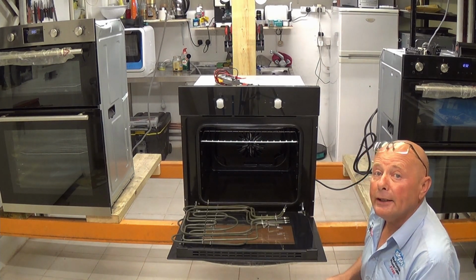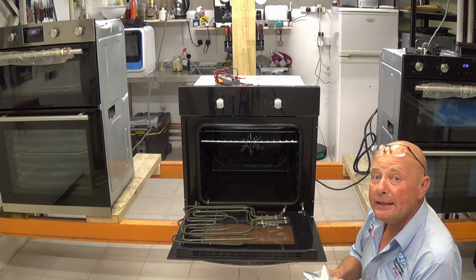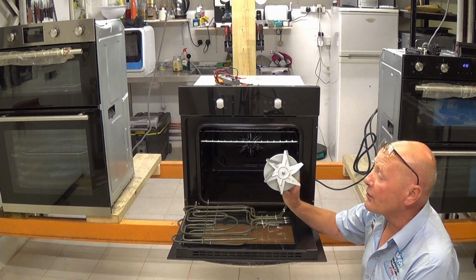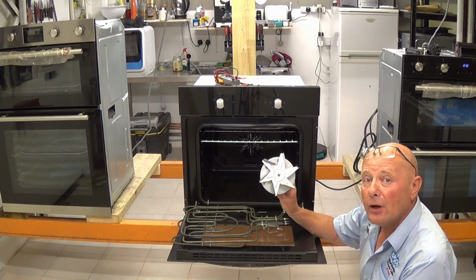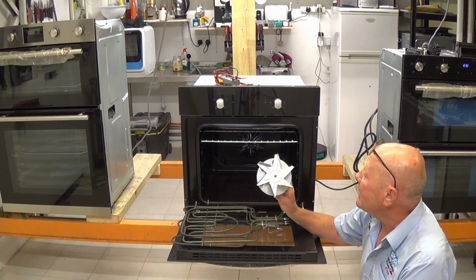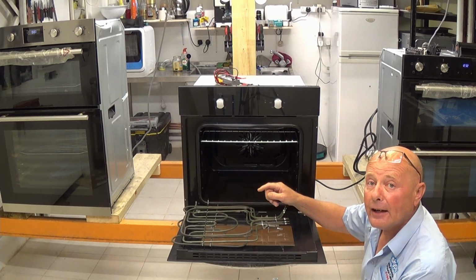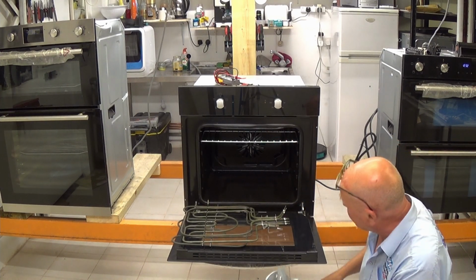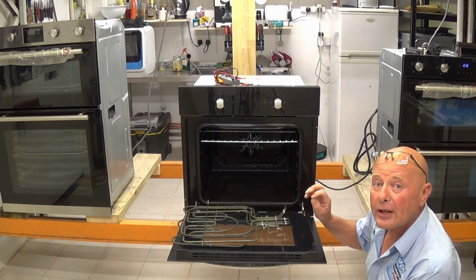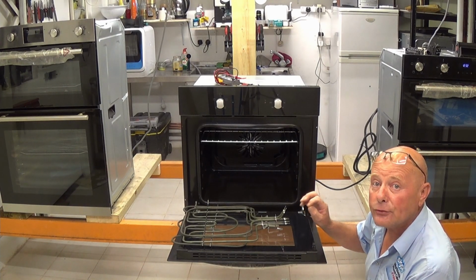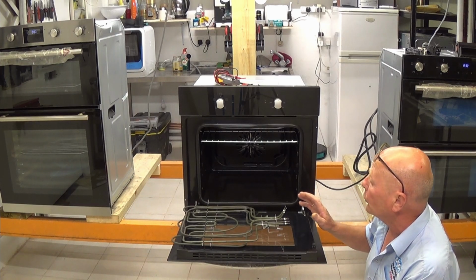Another reason why your oven may not be cooking evenly or reaching temperature is the fan motor may not be running at the correct speed. If the air is not able to circulate within the oven correctly, the capillary tube on the thermostat would be getting an incorrect reading, and that can also cause a problem.